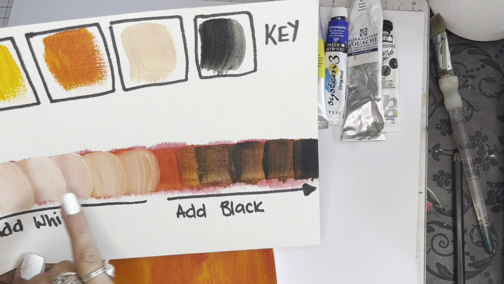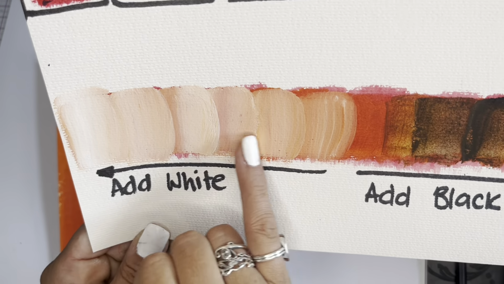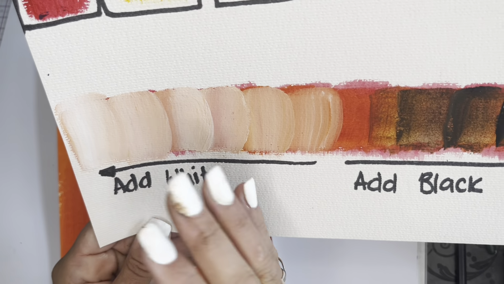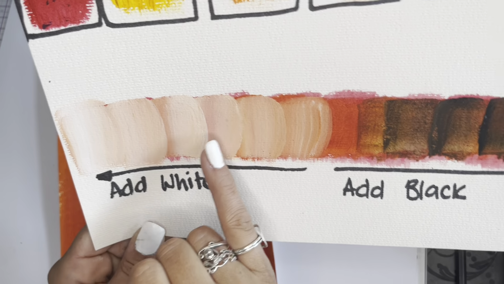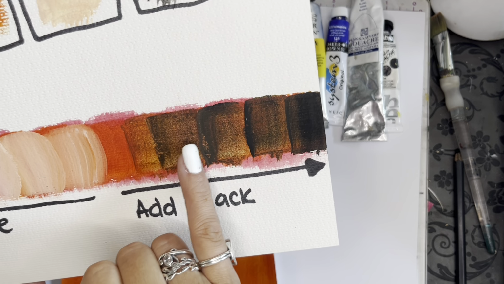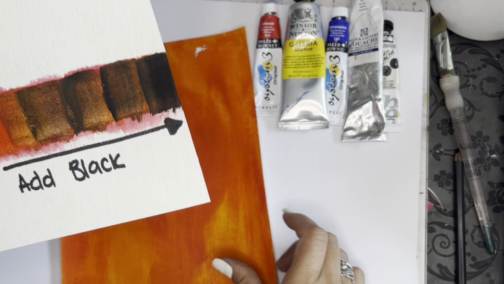I added three or four lots of white to get different shades. So this is more like skin tone colours, but without the blue. When I added black, it was darker and darker. It's still black, but it was more of a brown colour as it got darker.